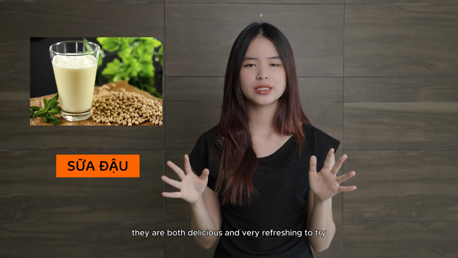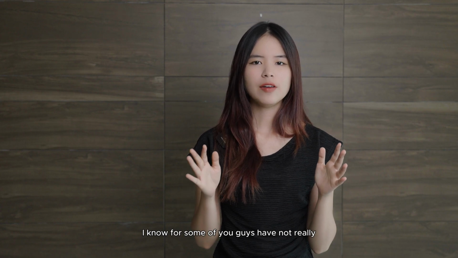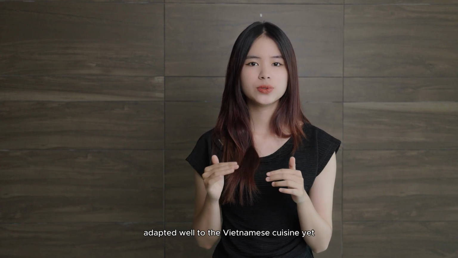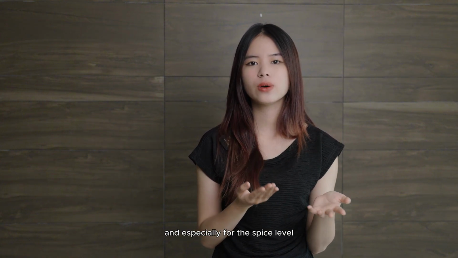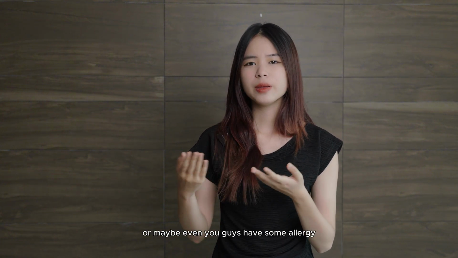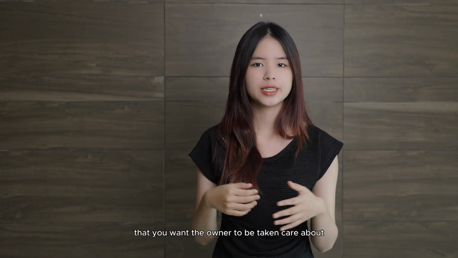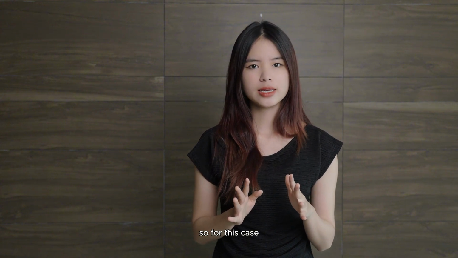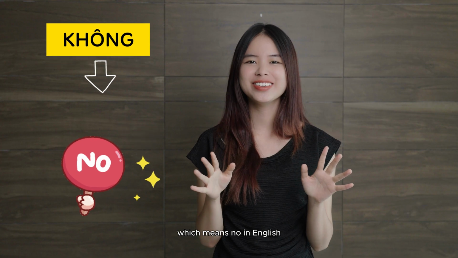They are both delicious and very refreshing to try after you have had a full meal. I know some of you have not really adapted well to Vietnamese cuisine yet, especially the spice level, or maybe the fish sauce level, or maybe you have some allergy that you want the owner to take care of. So for this case, it's important that you learn the word không, which means no in English.